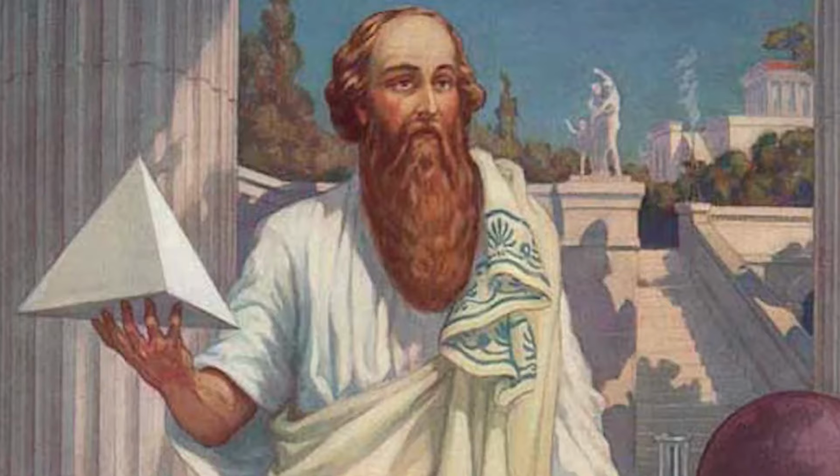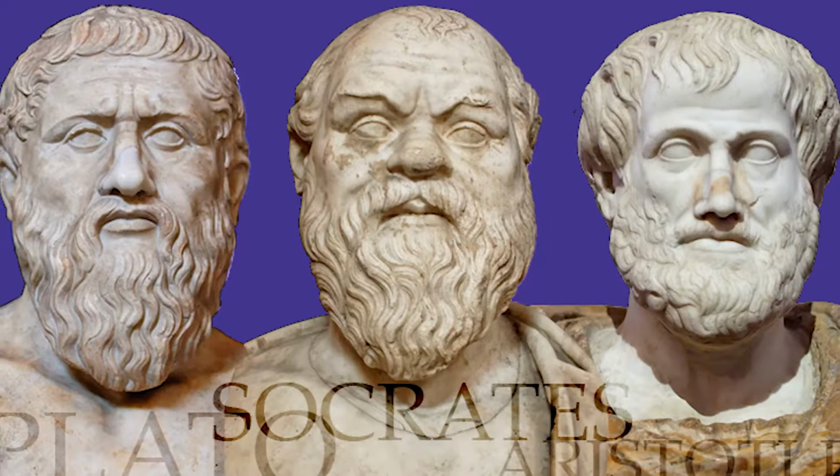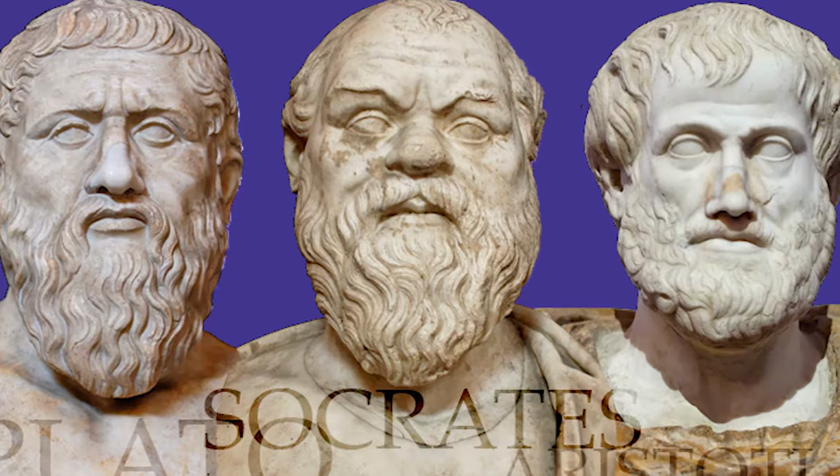We can trace the intellectual lineage of Plato and indeed Socrates, because when we talk of Plato, we're talking of Socrates. We can trace their lineage as following on from Pythagoras through to Parmenides, and then we get to Socrates, then we get to Plato, who was a disciple of Socrates, and then we arrive at Aristotle, who was a disciple of Plato.